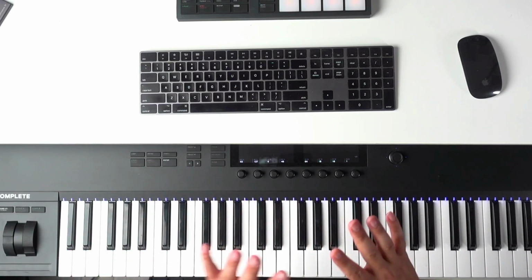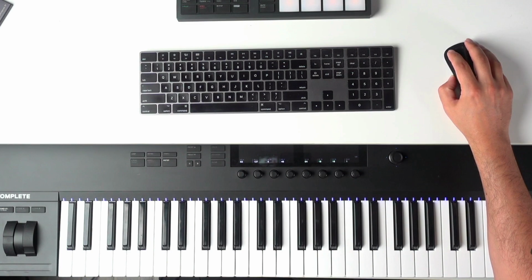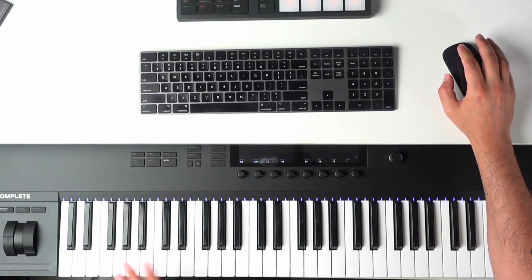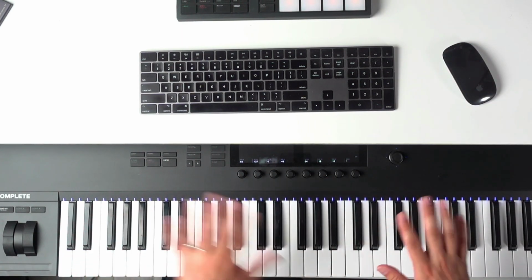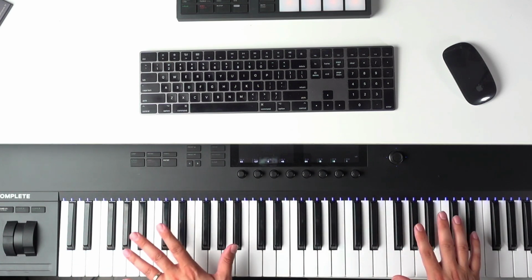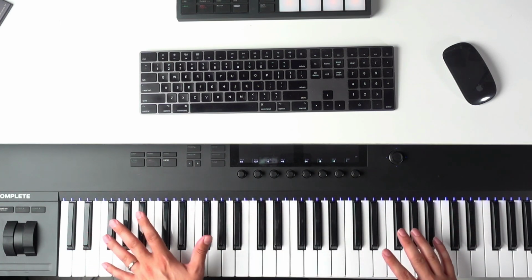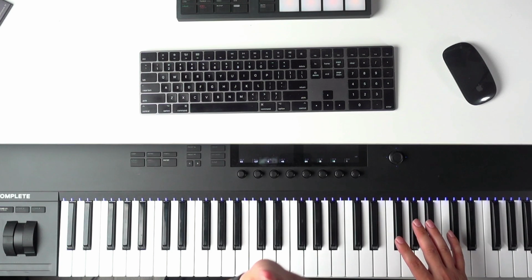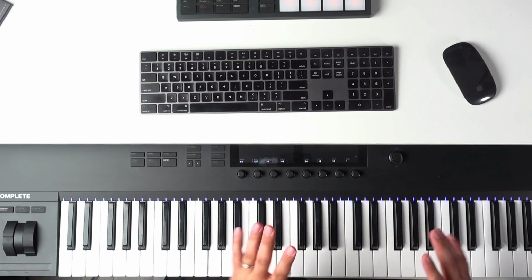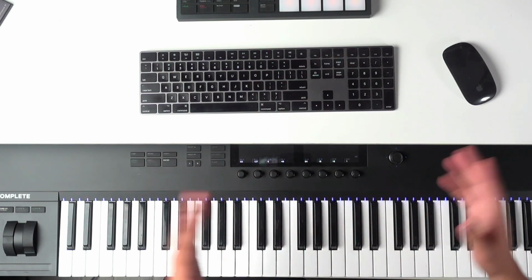So now I've loaded up the keys patch for the same preset. I'm going to play it on my MIDI controller. This is from Native Instruments. It's just a MIDI controller. There are no sounds in here. I'm triggering sounds in Logic, in this case, our preset here. You can use any MIDI controller. You can use a small one, big one, whatever you want.